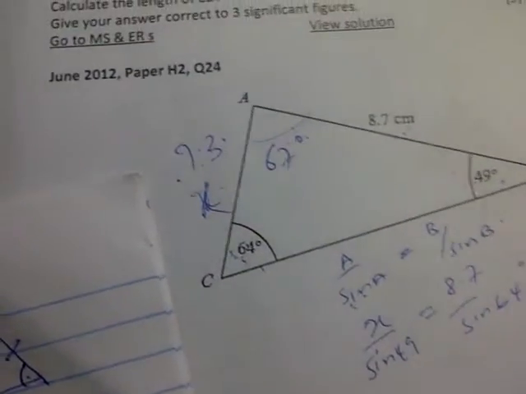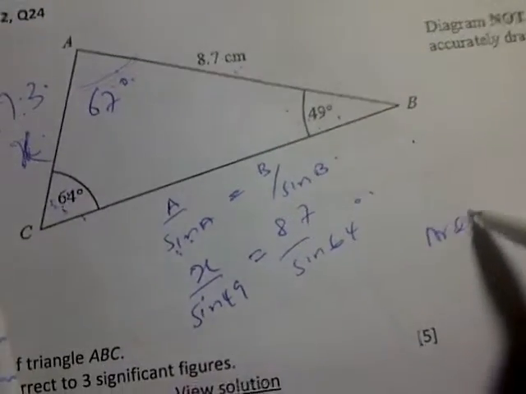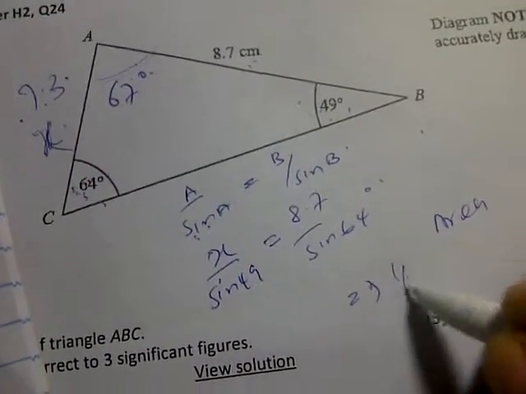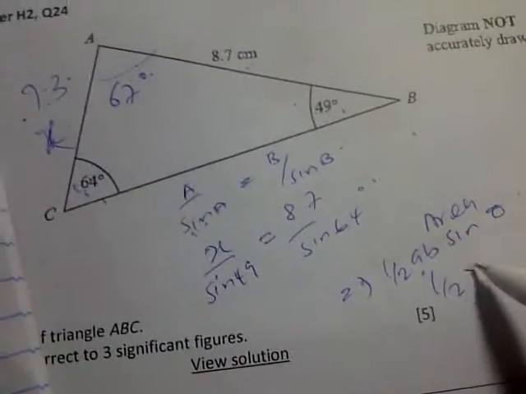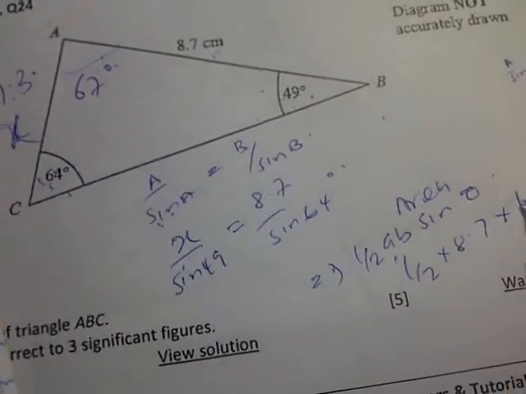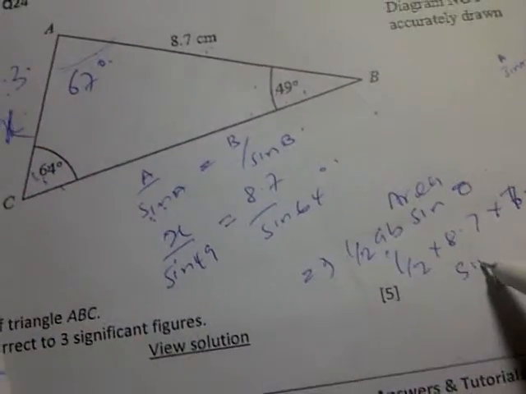Then we'll now subtract the sum from 180. So doing that, we have 180 minus (64 plus 49), and it's going to give us 67 degrees. Now, for the area, we'll do half AB sine theta, which is going to be half times 8.7 times 7.3 sine 67 degrees.